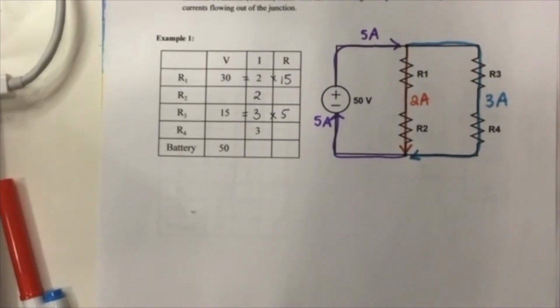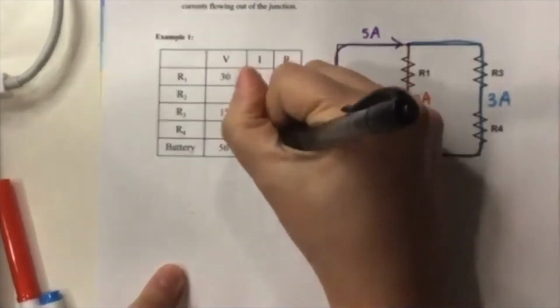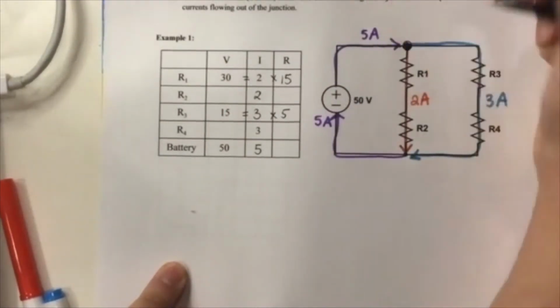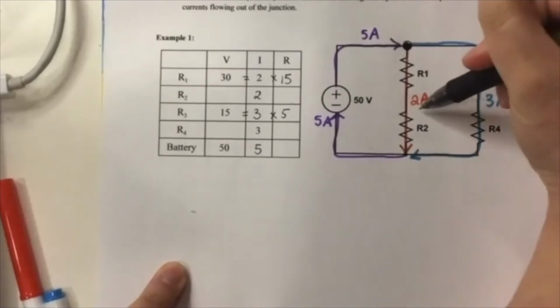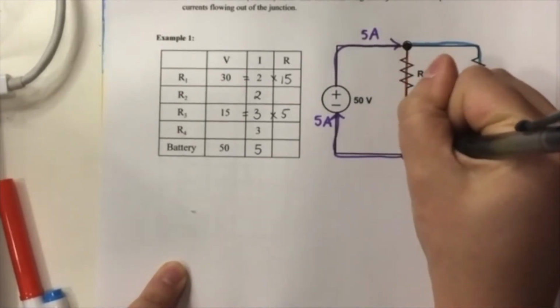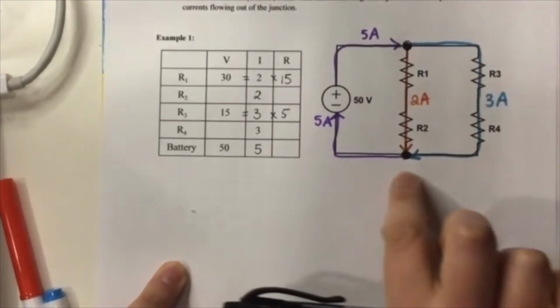And notice that that works at either junction. This junction on top has 5 amps flow in, split up into 2 and 3. On the bottom, this has 2 and 3 flow in and recombine to make 5.